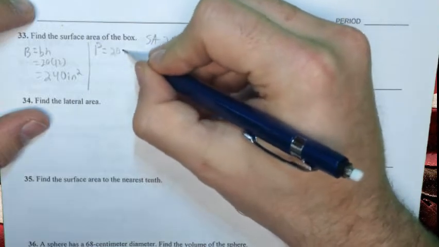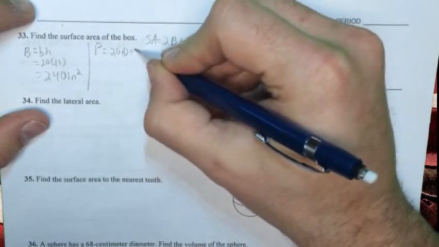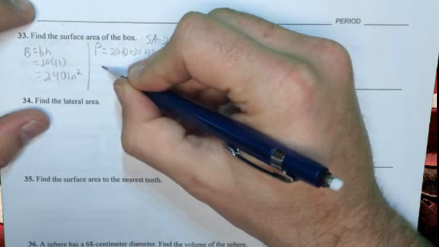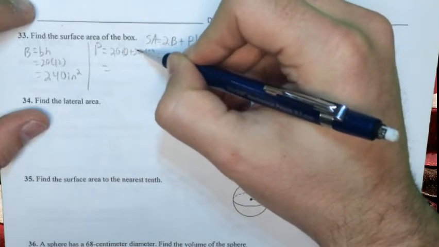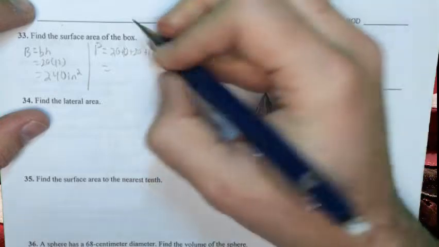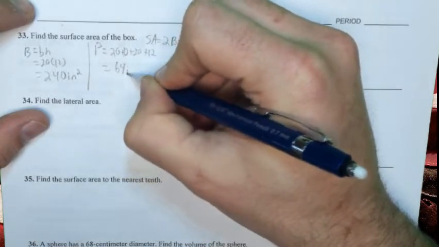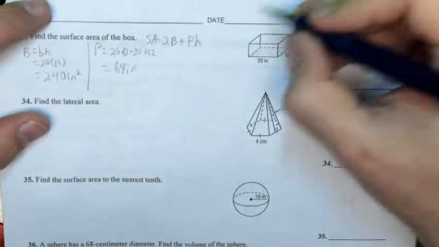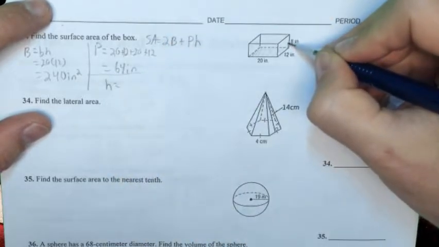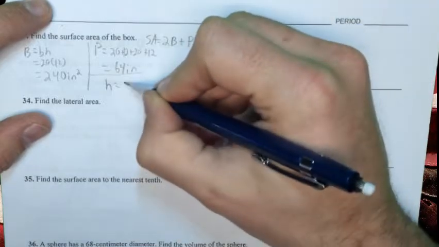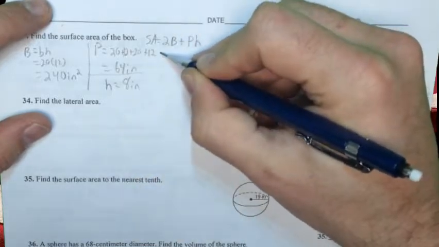That's just going to be 20 plus 12 plus 20 plus 12. Well, 20 plus 12 is 32, plus 20 is 52, plus 12 is 64 inches. Now, height is the distance between the two bases, so it's here, which is just 8 inches.